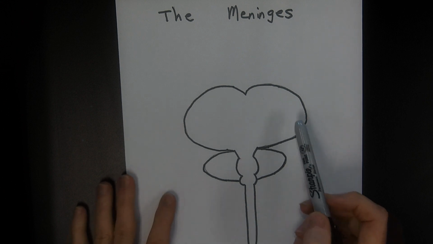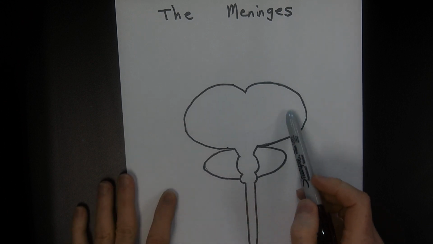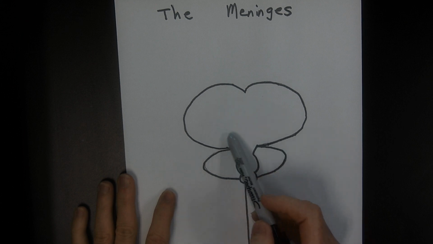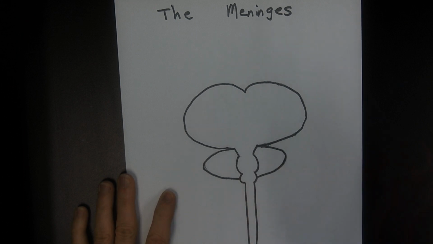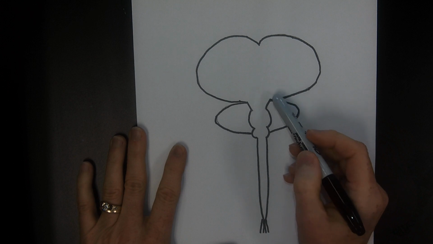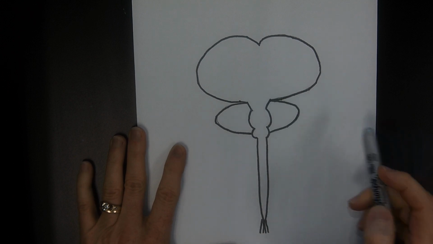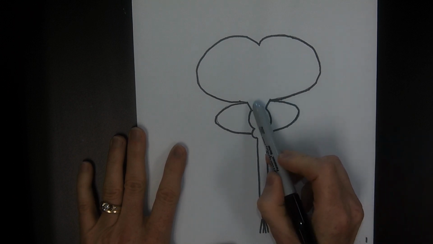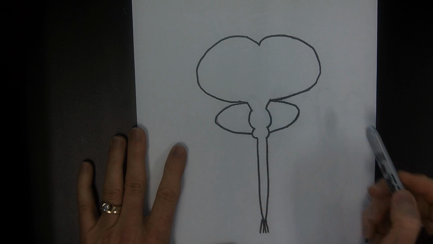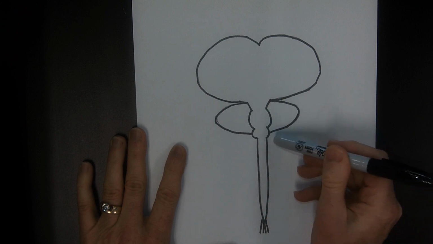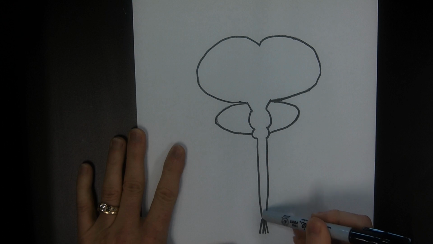So knowing that this is a frontal section, what's this part of the brain? Anybody? Cerebrum? Yeah, this is the cerebral cortex. Okay, and then coming down, we have basic parts of the brainstem. The top part of the brainstem is midbrain. Good. And this guy, pons and medulla. Here's your spinal cord. Right.